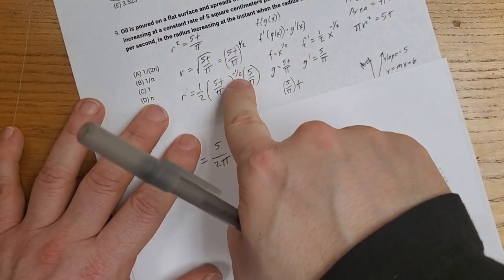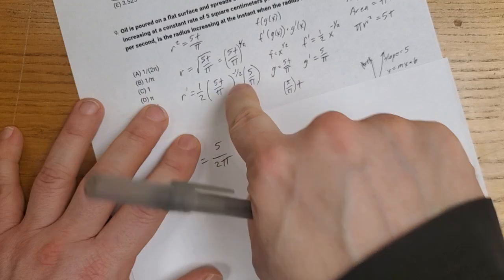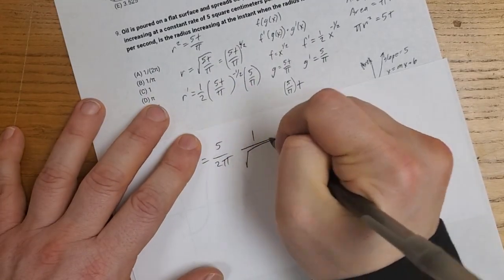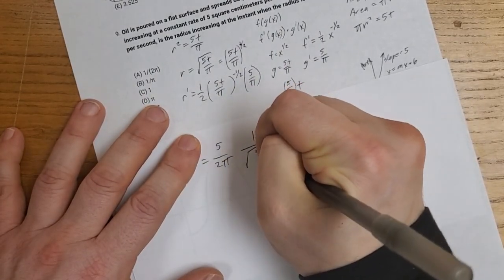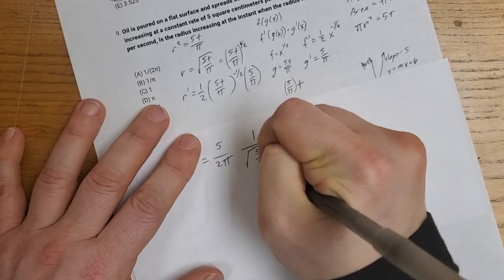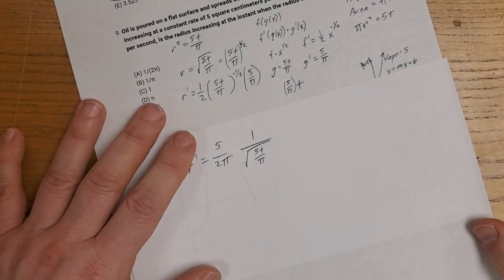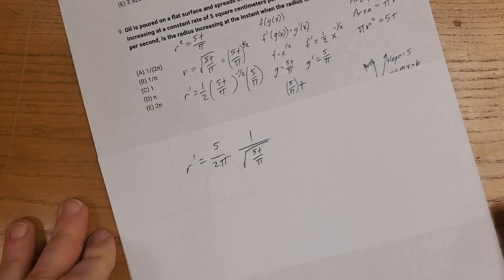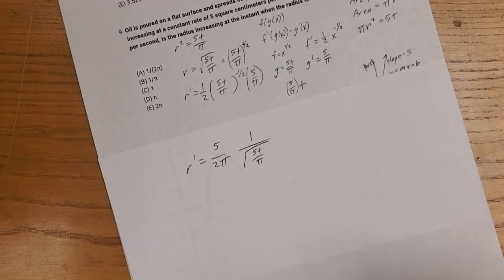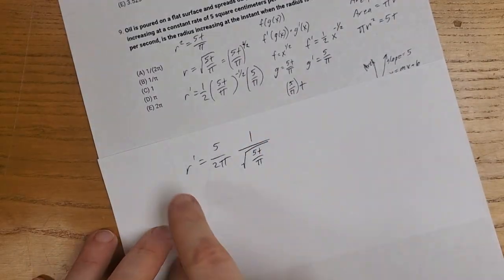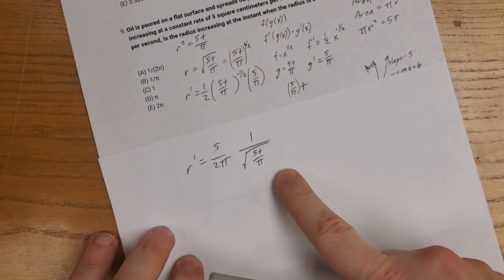And because we have an exponent of 1/2, it is going to be the square root of 5t over pi. And that's the derivative of r.